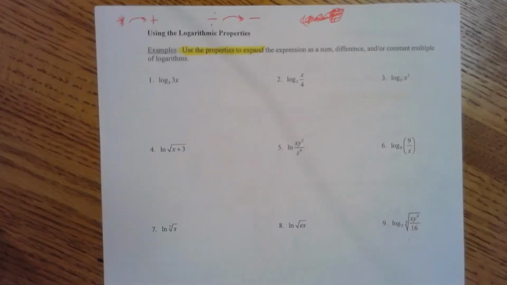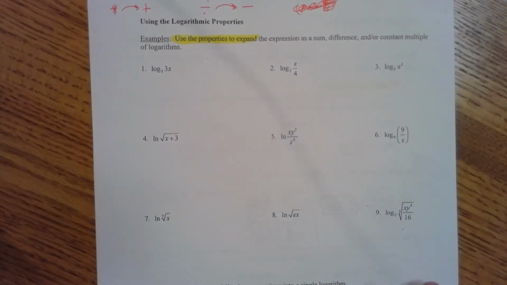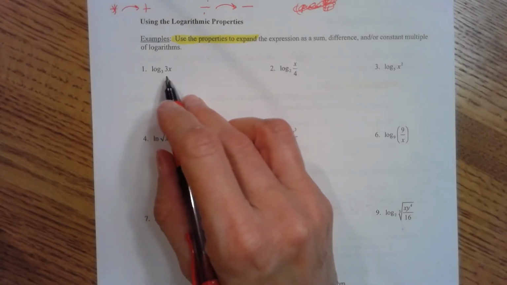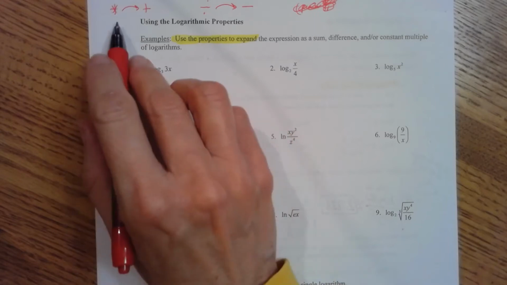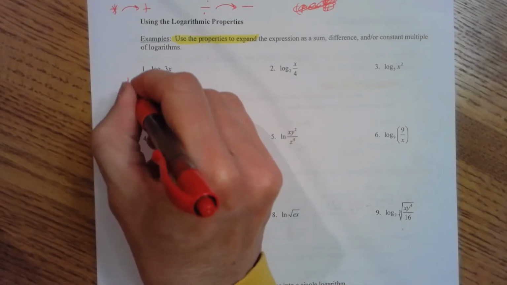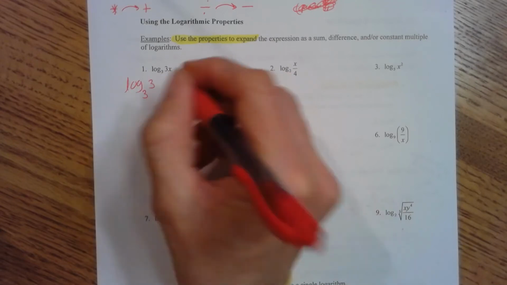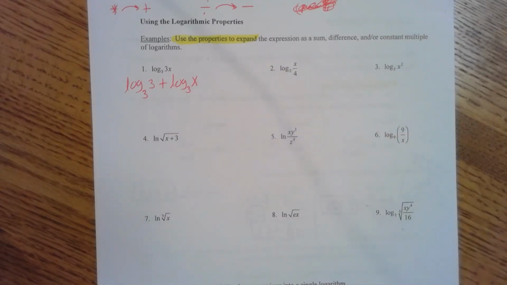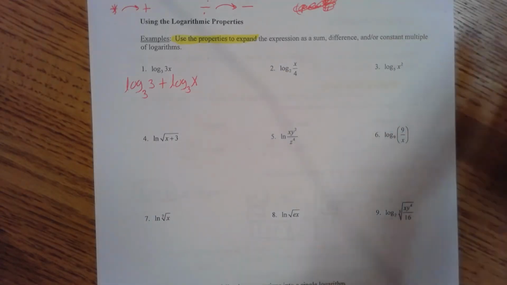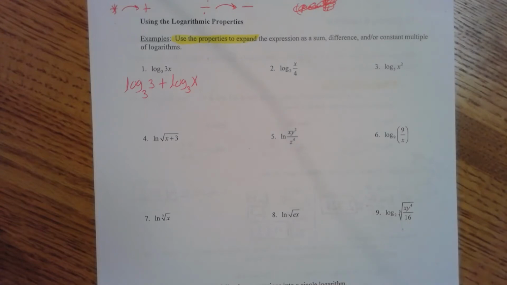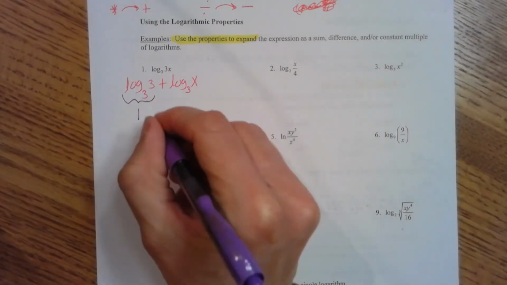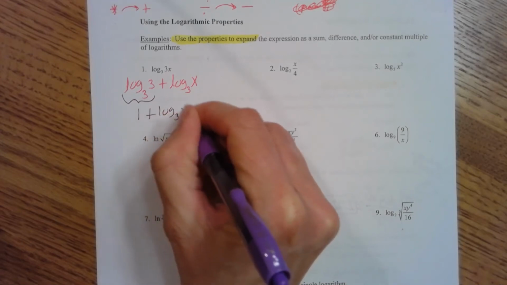All right, so let's look at number 1. Going through the list, do we have multiplication? We do have multiplication because this is 3 times x. So we're going to break this up, multiplication breaks up into addition. So nothing changes, the base still stays the 3, so log base 3 of 3 plus log base 3 of x. Now, we don't have any powers and we don't have any division, but the problem is we're not done. Why are we not done? Because we should know what log base 3 of 3 is. We say 3 to what power gives me 3? Our answer is just 1. So 1 plus log base 3 of x.